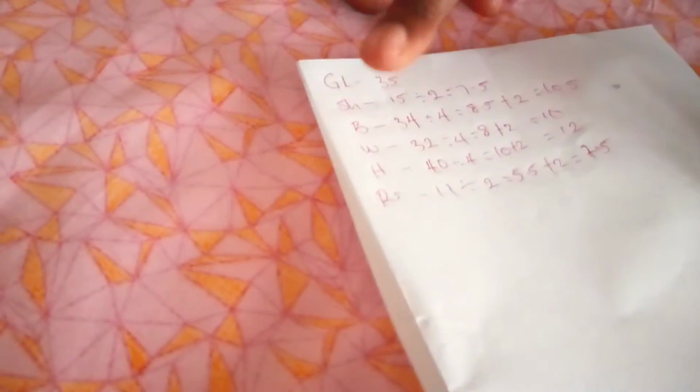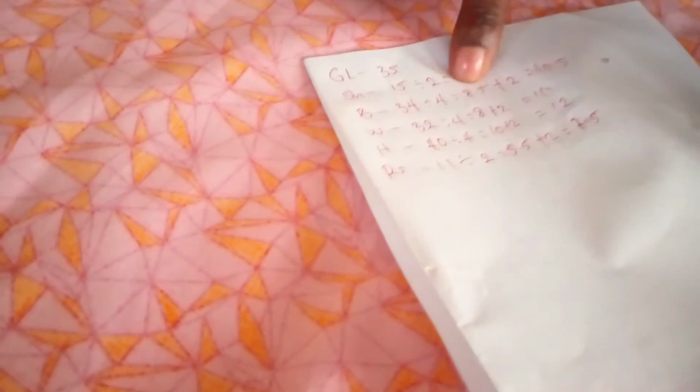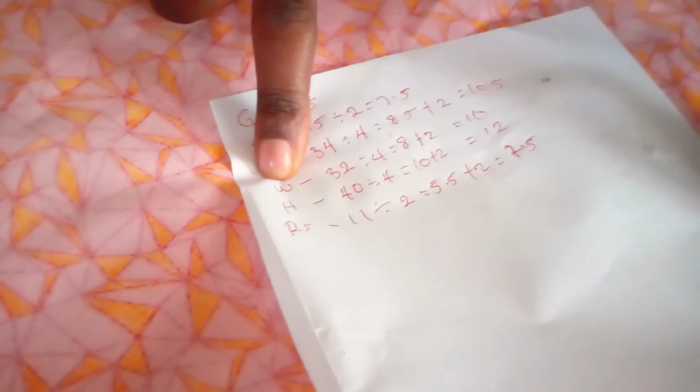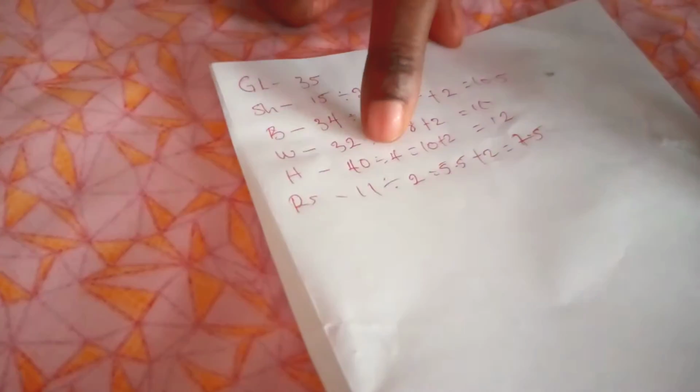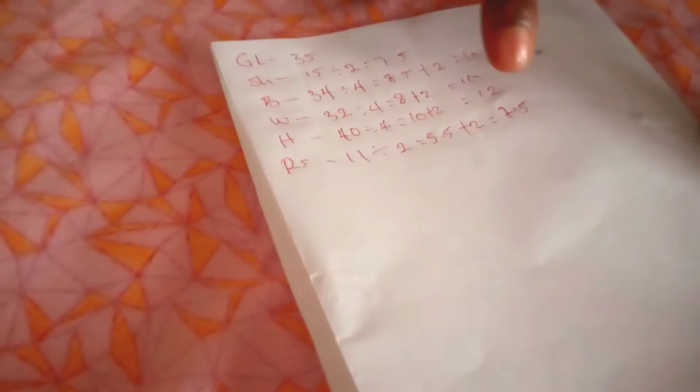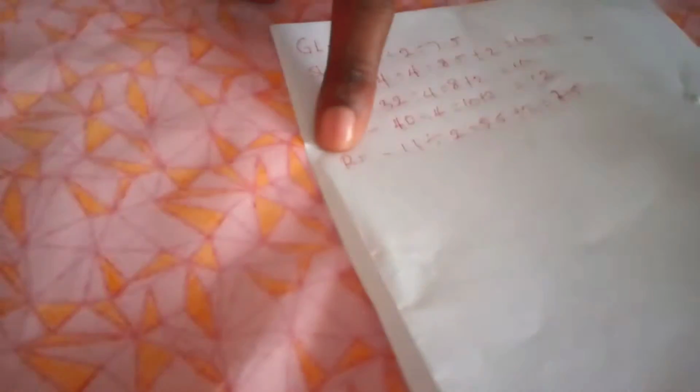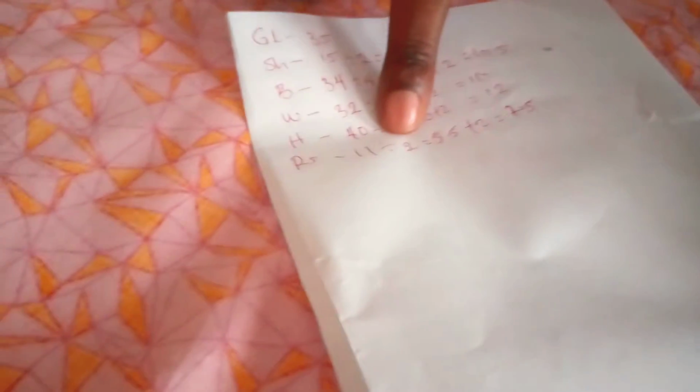Then shoulder, today we're using 15 inches divided by 2, which is 7.5. You won't add allowance to shoulder, you leave it at that. The bust is 34. 34 divided by 4 gives us 8.5, plus 2 gives us 10.5. For our waist, we're having 32 inches divided by 4, which is 8, plus 2, 10. For our hip, we're having 40 inches divided by 4, that's 10, plus 2 inches, which is 12. For our round sleeve, we have 11 inches divided by 2, which is 5.5, plus 2, 7.5.